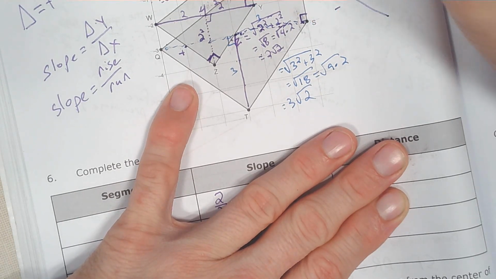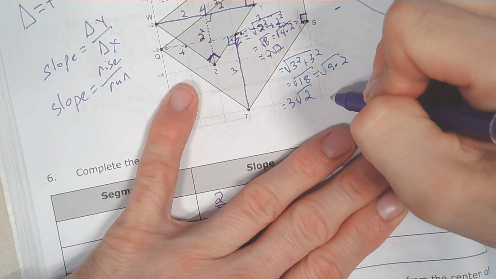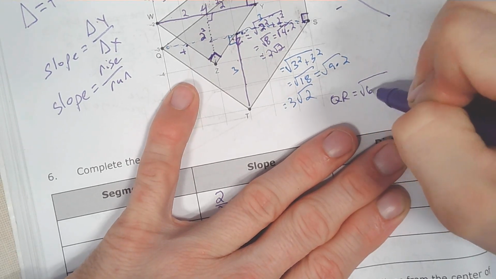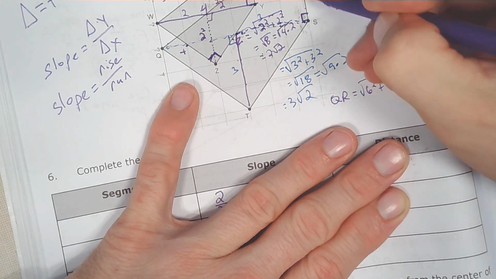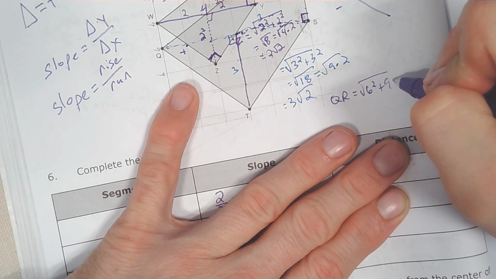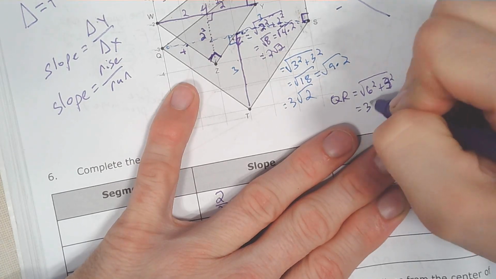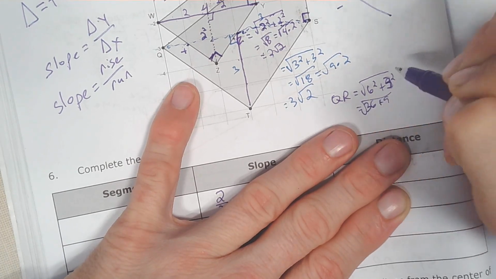So QR equals the square root of 6 squared plus 3 squared, which equals 36 plus 9.